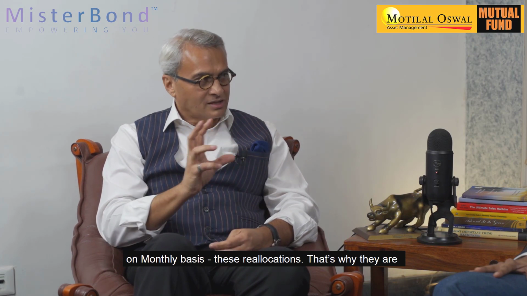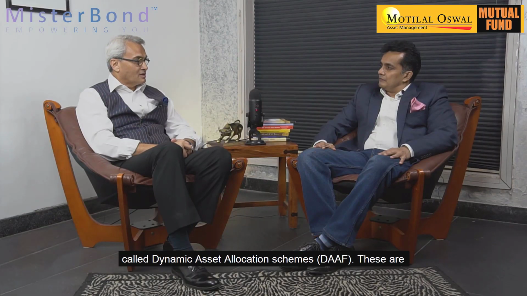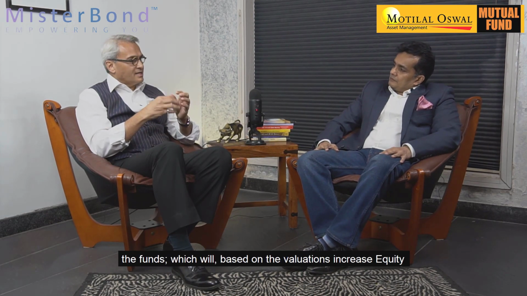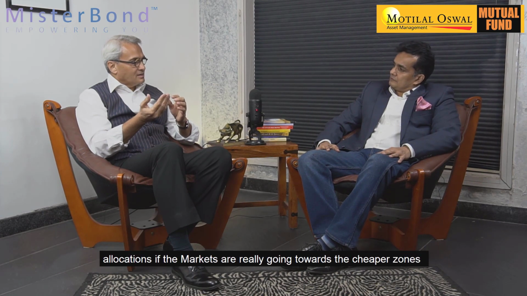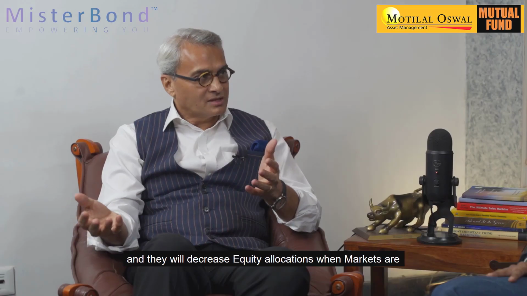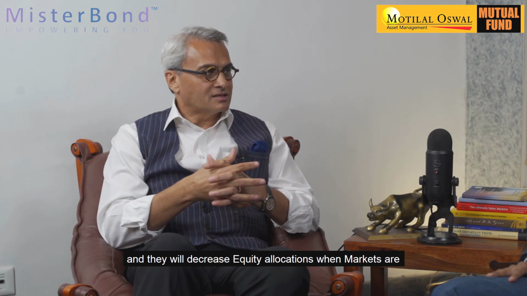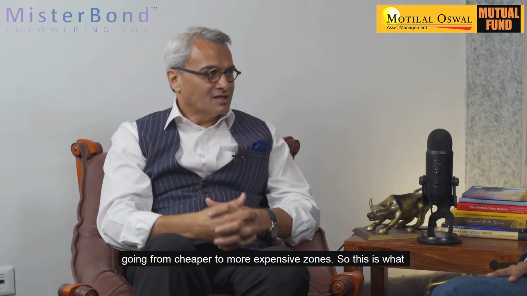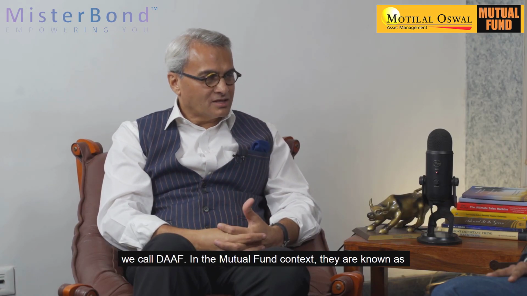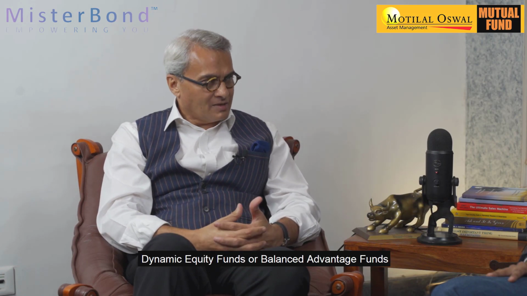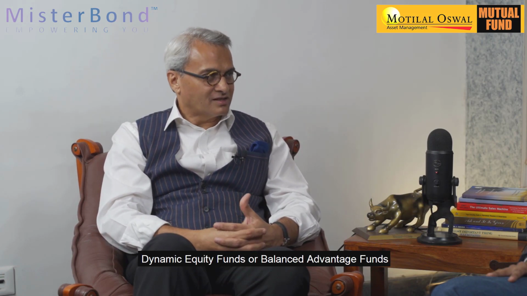Also, this reallocation, and that's why they are called dynamic asset allocation schemes. These are the funds which will, based on the valuation, increase equity allocation if the markets are really going towards the cheaper zones, and they will decrease equity allocations when the markets are going from cheaper to more expensive zones. So this is what we call dynamic asset allocation funds, and in the mutual fund context they are known as dynamic equity funds or balanced advantage funds.